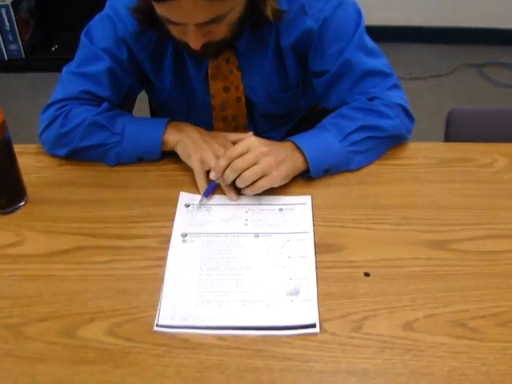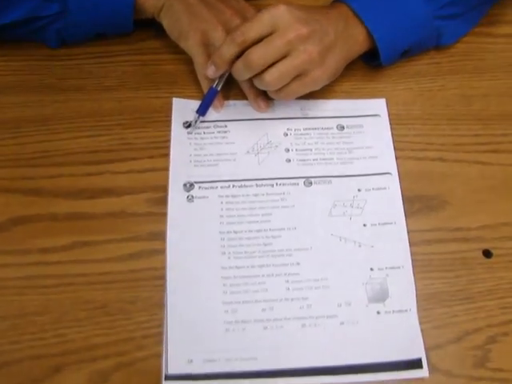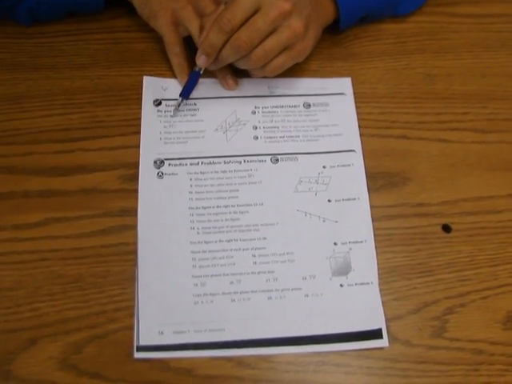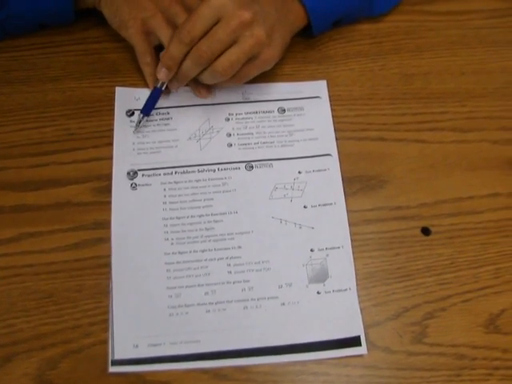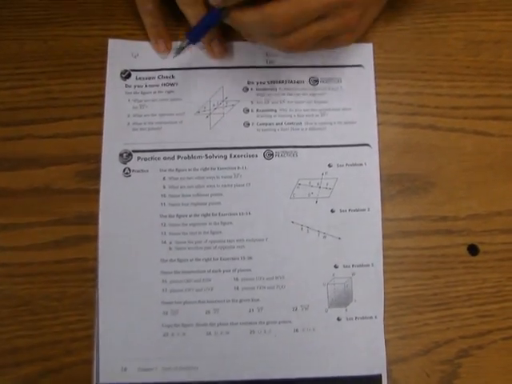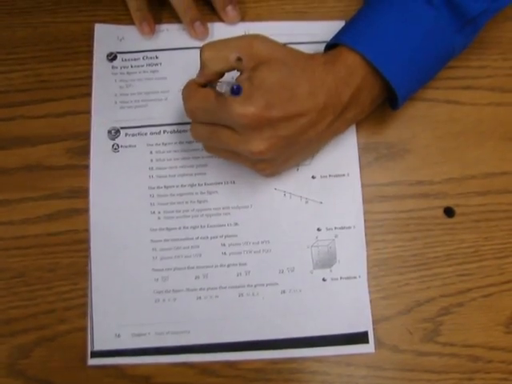Okay, we're going to start doing homework 1 here. So come take a look here. It says use the figure at the right. That would be this picture right here. What are two other names for line? We say line because of the two little arrows right there. Line XY. So here's line XY.